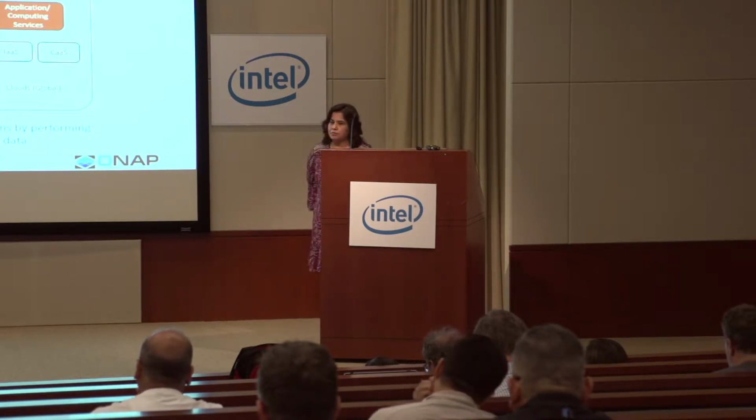And then there are some edge clouds also added, and you run some of the services there to meet your latency requirements. So basically you're trying to optimize cloud computing systems by performing data processing at the edge of the network.